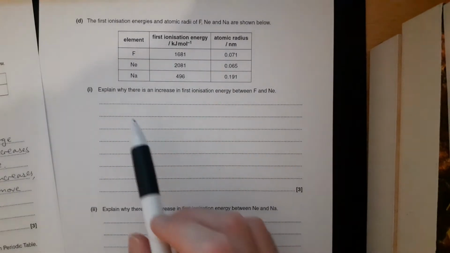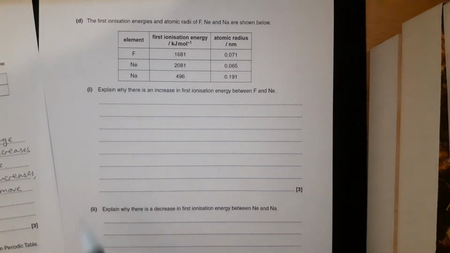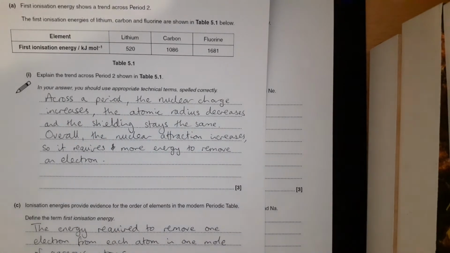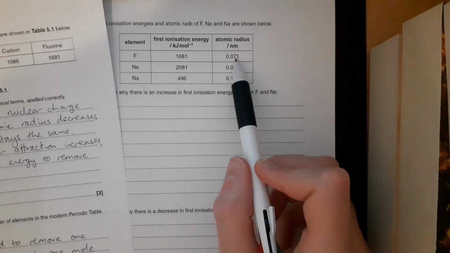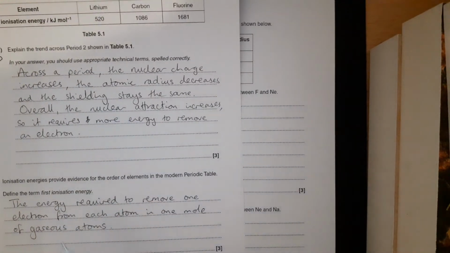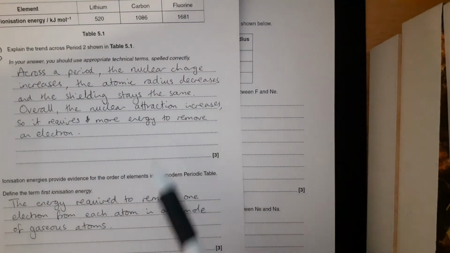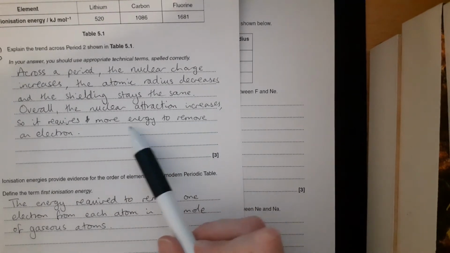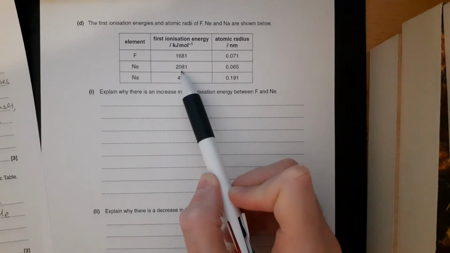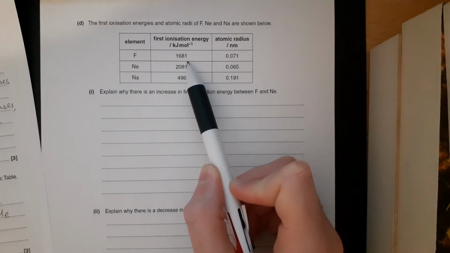Okay, as we're going across a period from fluorine to neon, I'm literally going to write that answer again. As you go across a period, the nuclear charge increases. Neon's got 1 extra proton than fluorine. The atomic radius decreases. Look, we can see that. The radius has gone down a little bit. And the shielding is going to stay the same. So overall, the nuclear attraction is going to increase. And it's going to take more energy to remove the electron. So that's why neon's first ionisation energy is higher than fluorine.